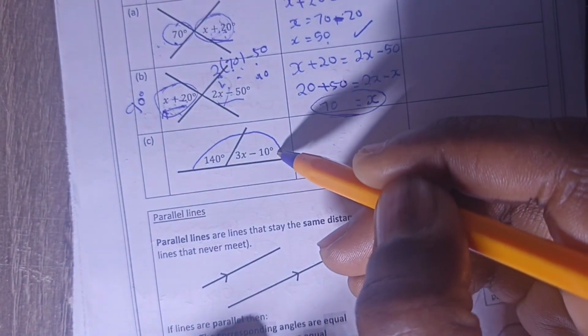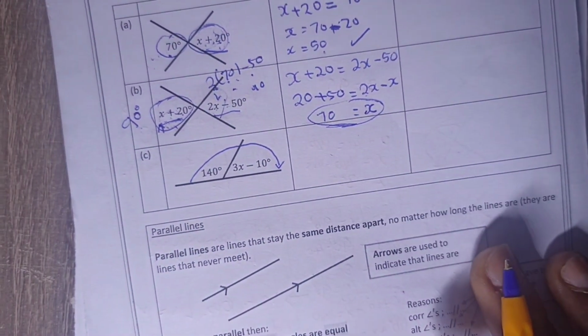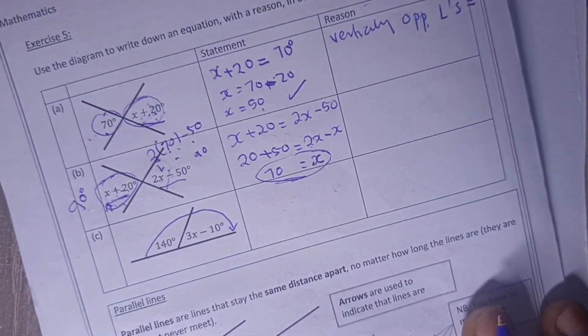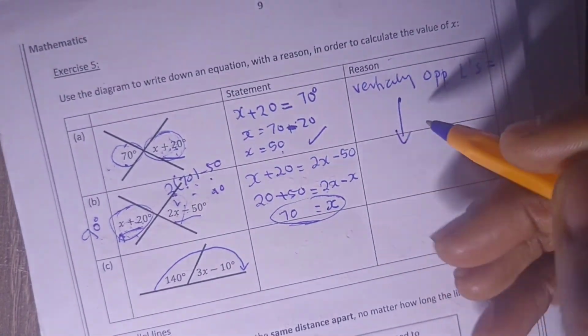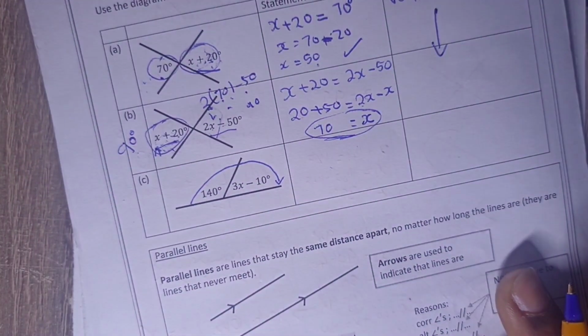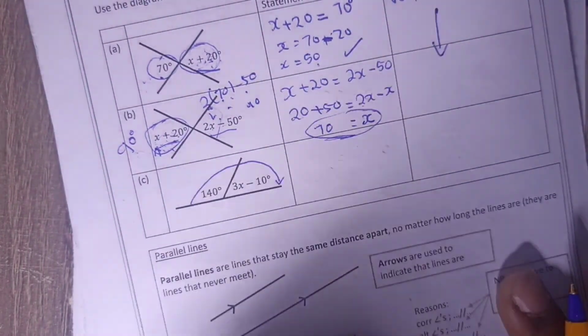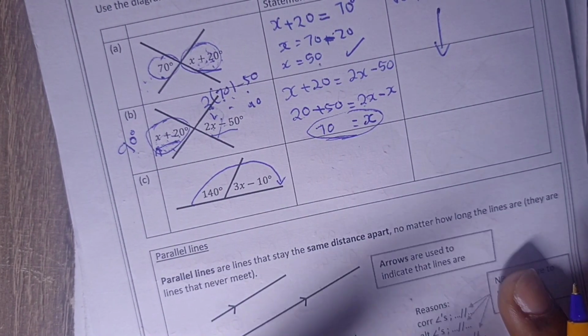Let's do this one. Angles on a straight line. I'm sure you're bored by that now. So for these two angles, we use the same rule. Angles on a straight line do what? Angles on a straight line add up to 180.